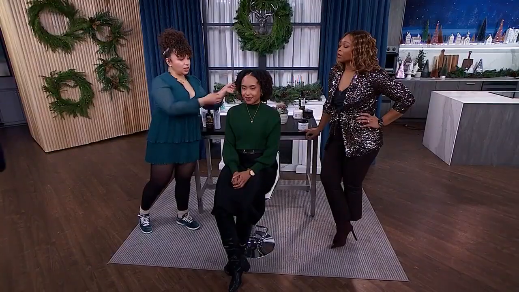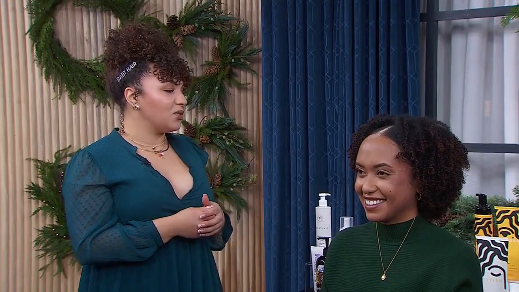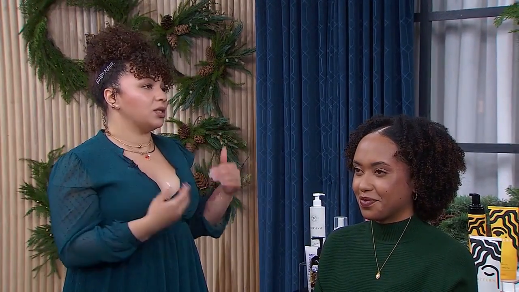Another issue with these textures is shrinkage. Yeah. So we can just see here, if I gently pull out Nicole's hair, it's actually very long, right? And then it just springs back up. Right. Curls doing what curls do. That's right. So products like this also help give some length to the curls as well, elongate.